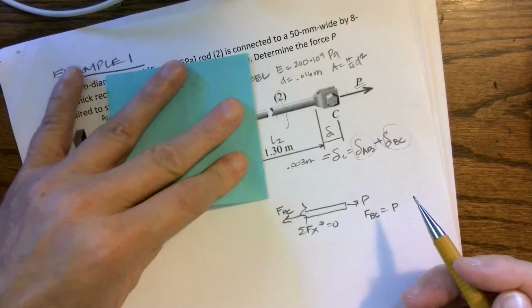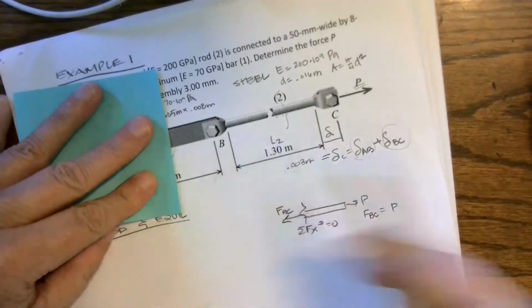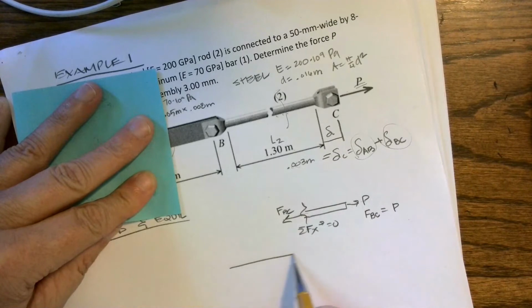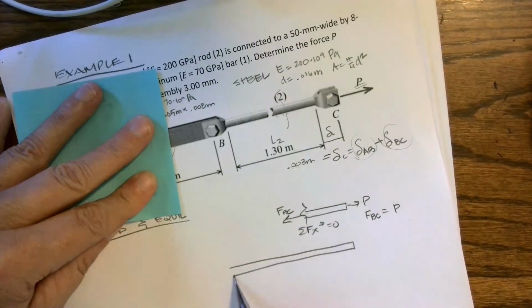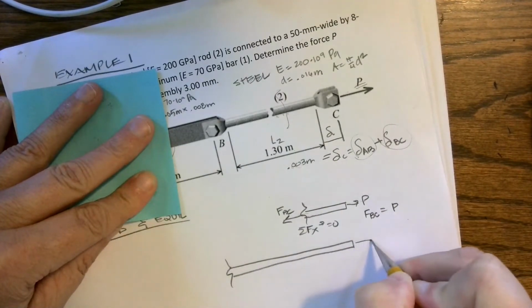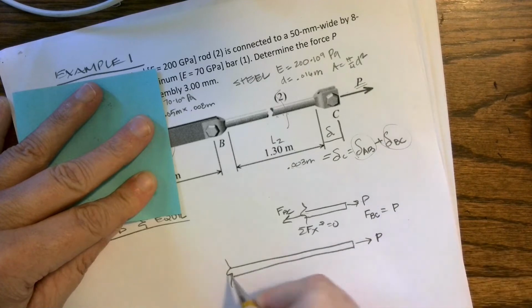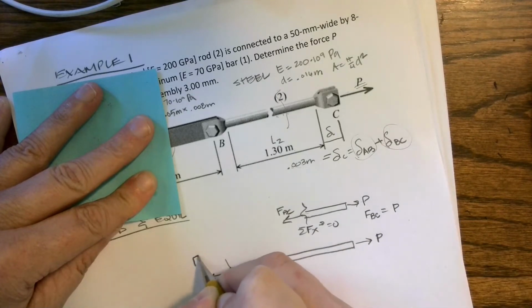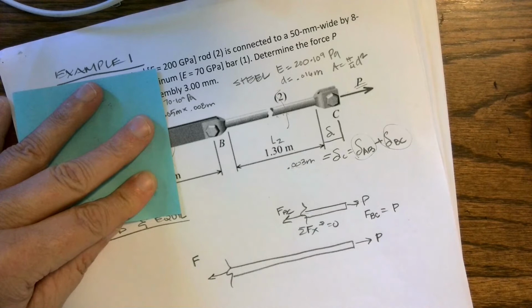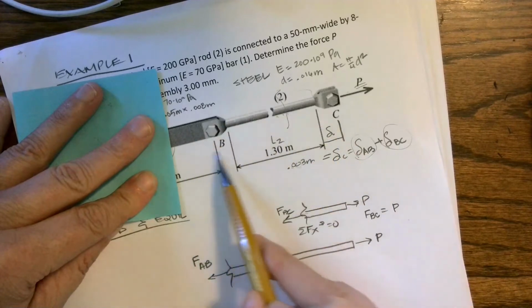Now I've got to come across because I need to figure out what the internal force is here. So I can pull my bar, draw a picture, with this external P and an internal force from A to B. I'm not applying any other loads externally.